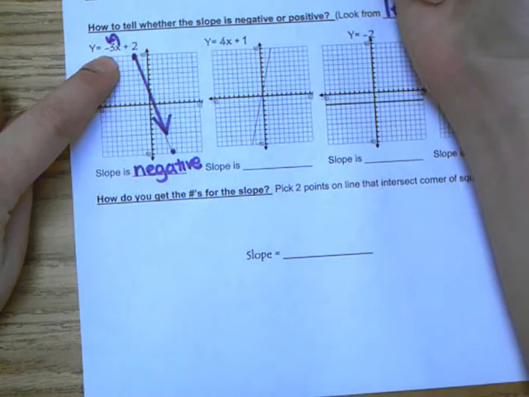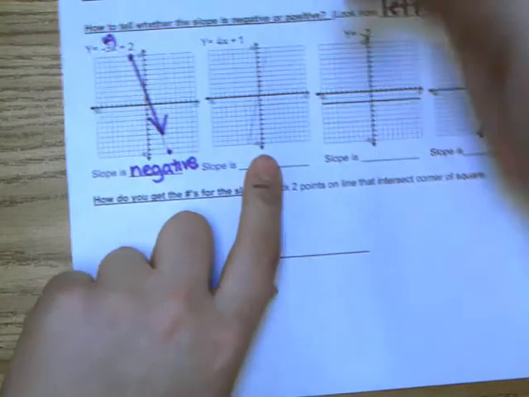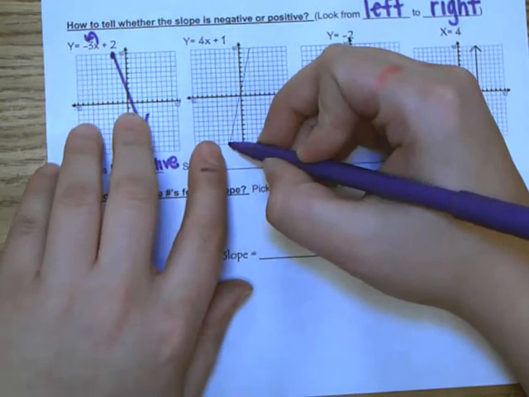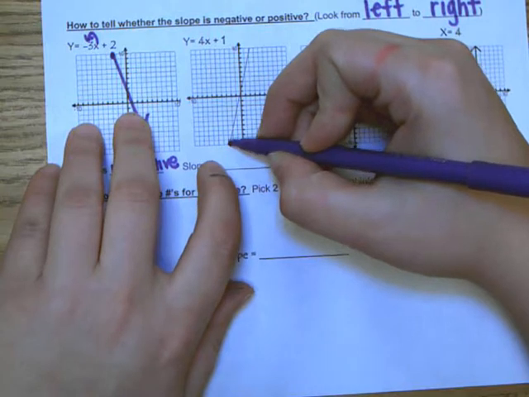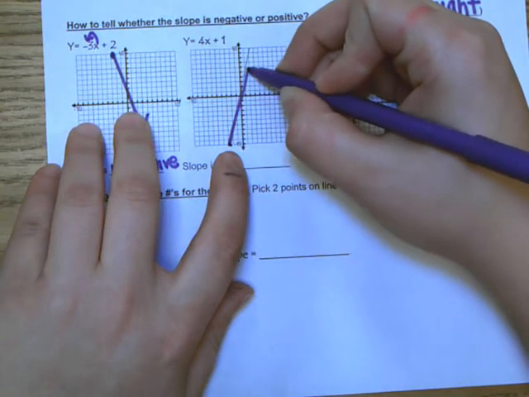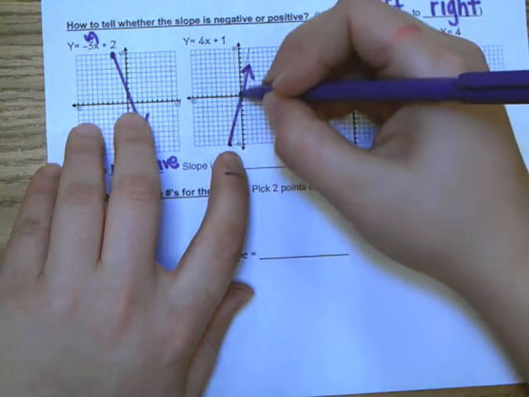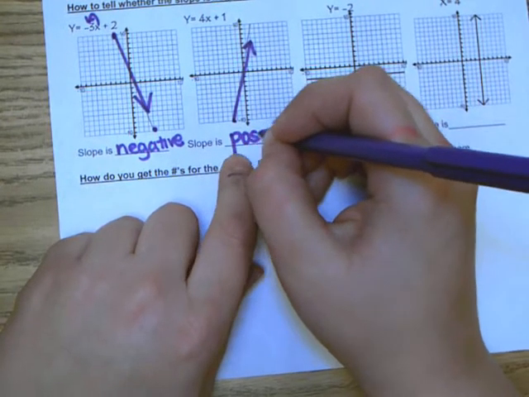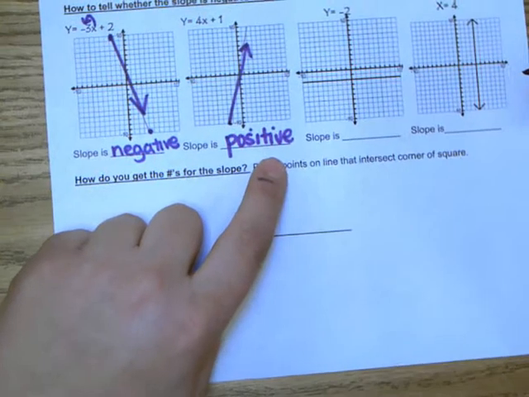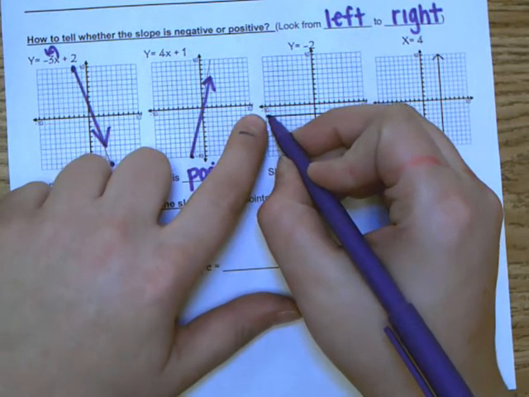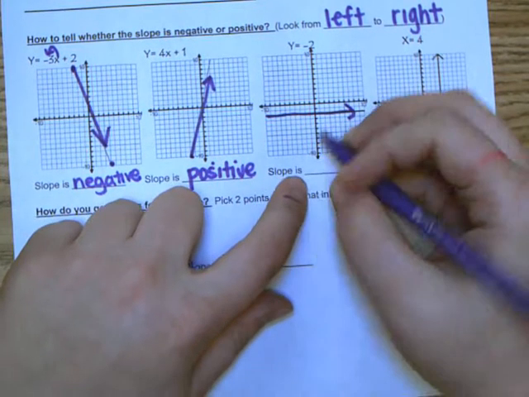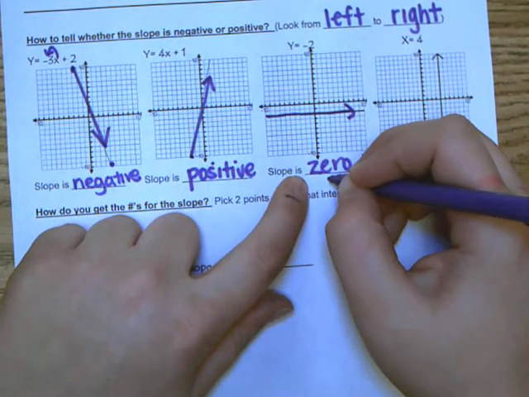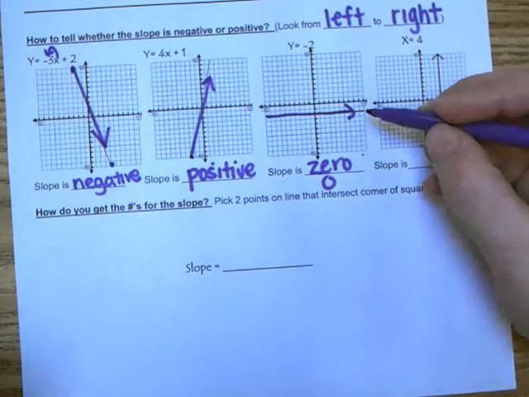Also notice that the number in front of x is negative, so it has a negative slope. In the next example, if I am snowboarding from the left to the right, I'm climbing the slope. So from left to right, this represents a positive slope. Now if I'm snowboarding here and going from left to right, nothing's happening, I'm just walking along. This represents a slope of 0. Not none, but we call it a slope of 0.